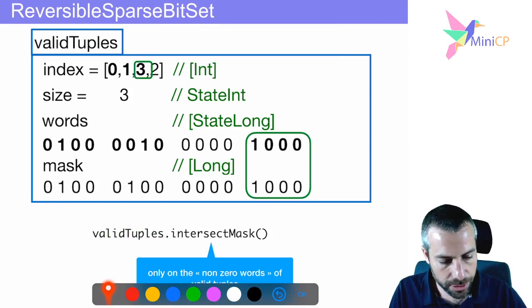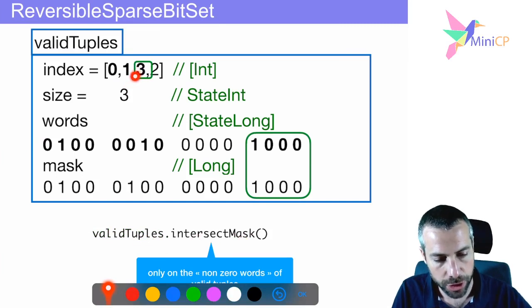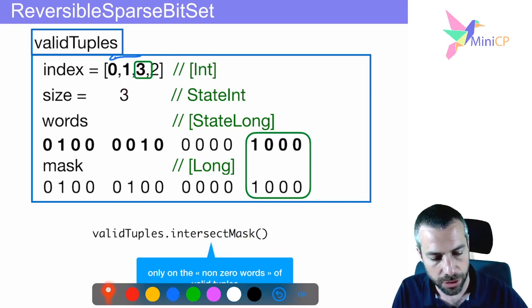So let's consider, for instance, the operation of valid tuples, and you intersect with the mask. You will go in that direction, and you will do the logical AND operation, because it's an intersection between all the words. So you take the word 3, you do the logical intersection, and you will update it here. If you take the intersection, you see that they are exactly the same. So you will get a 1 here again, and so the word is non-zero.